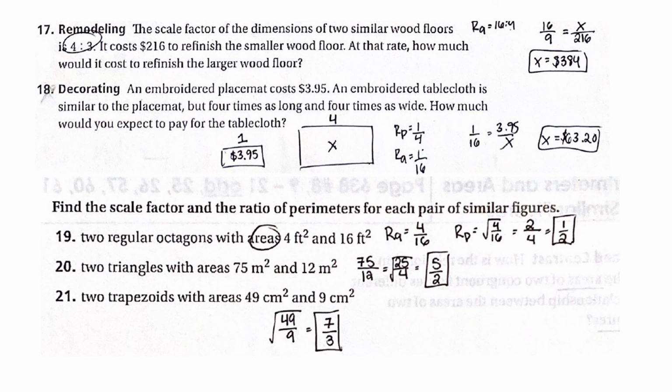On number 20, I'll just do this one as a bonus real quick. We have 2 triangles with these areas. So again, if I plug those in there and then simplify, that simplifies to 25 over 4, which can easily be simplified with the square root to 5 over 2. And then 21, which was actually assigned, 2 trapezoids with areas 49 centimeters squared and 9 centimeters squared. Again, I'm going to make my ratio of the areas, which is 49 over 9, and then take the square root to simplify it, right? So I just get a over b, which would be 7 over 3.